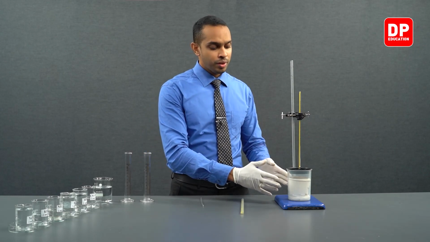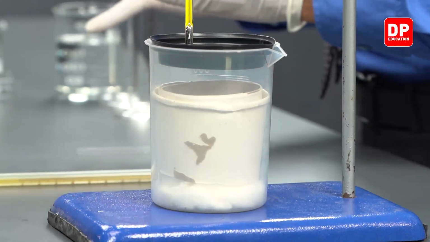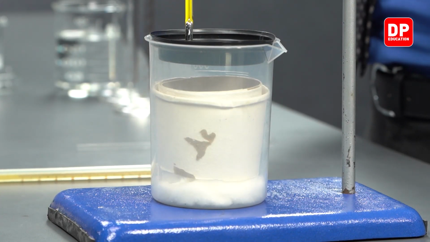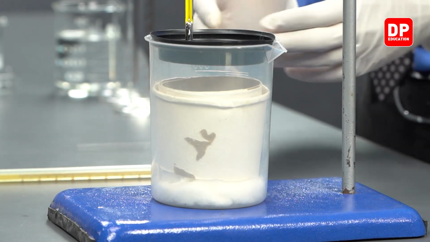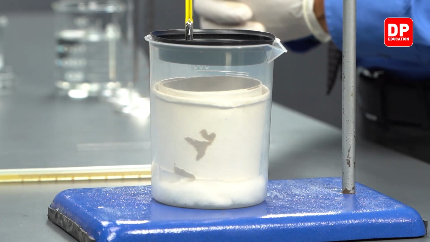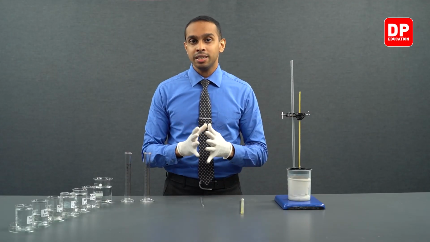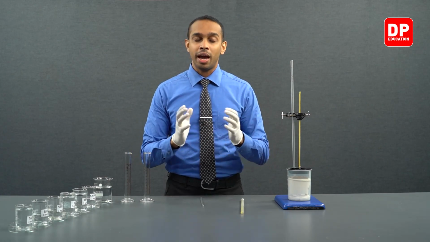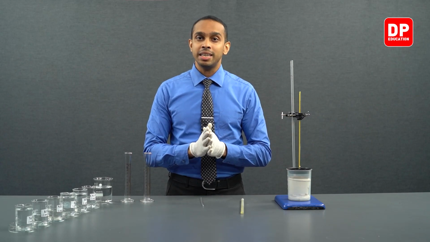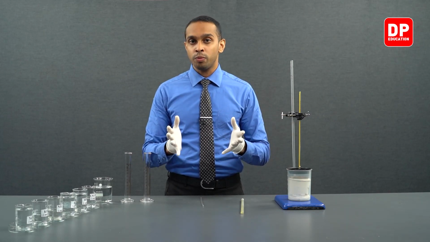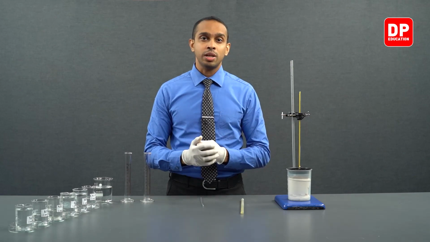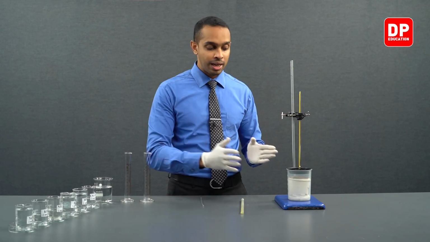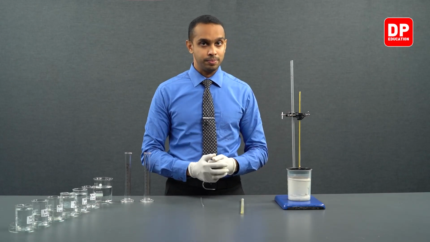What you see here is a plastic beaker, and inside the plastic beaker we have another plastic beaker with some insulation inside of the beaker, so that whatever heat is released or absorbed remains inside the system, and we do not release any heat towards the surroundings, or absorb heat from the surroundings when we are conducting the experiment inside this setup.